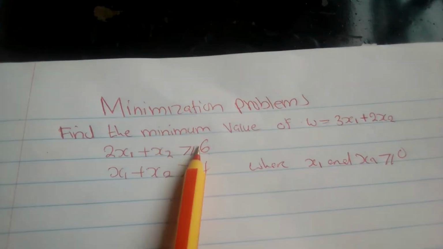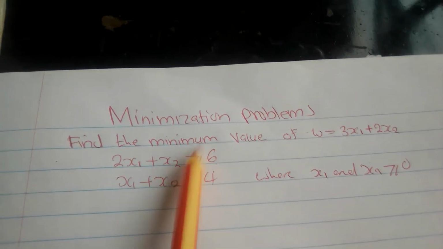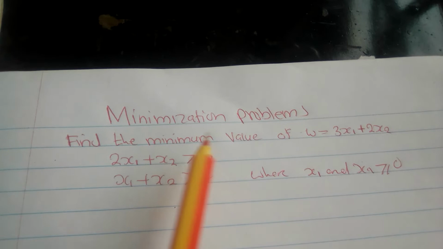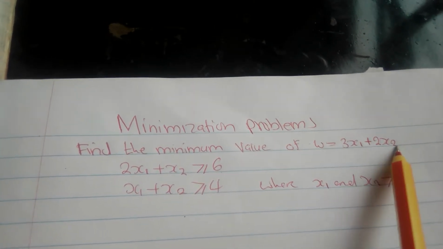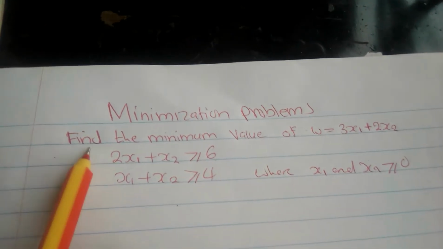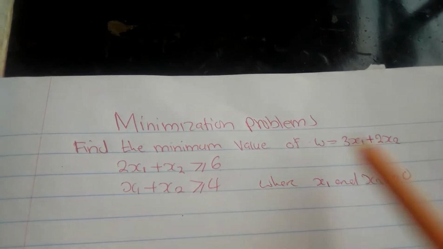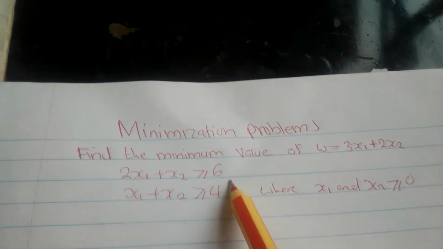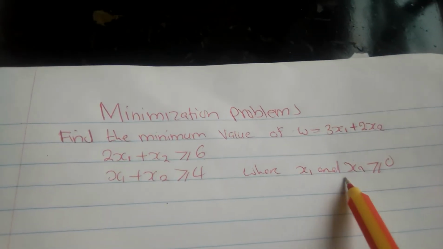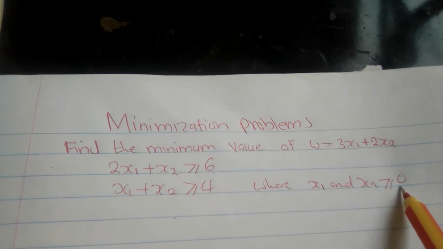Today I would like to show you the easiest way to solve a minimization problem. Find the minimum value of w = 3x1 + 2x2. This is the objective function, and these two are the constraint functions. We have x1 and x2 greater than or equal to 0.